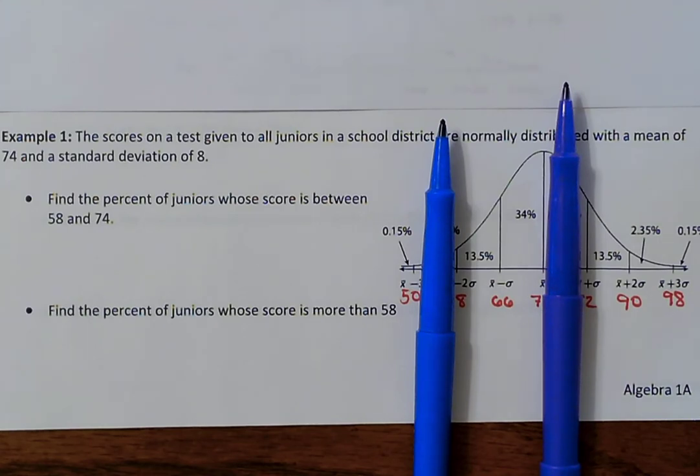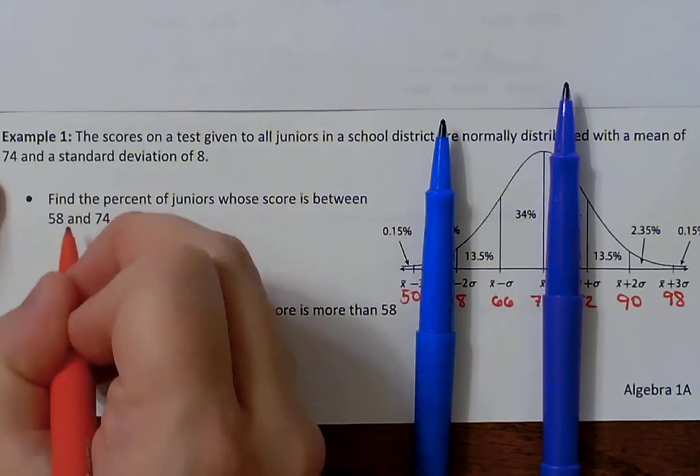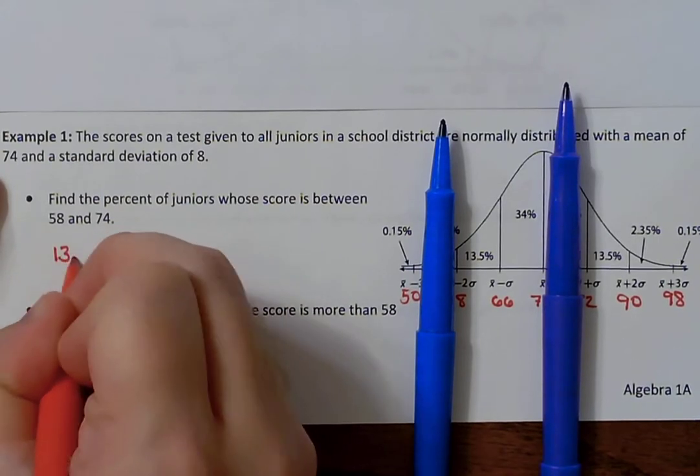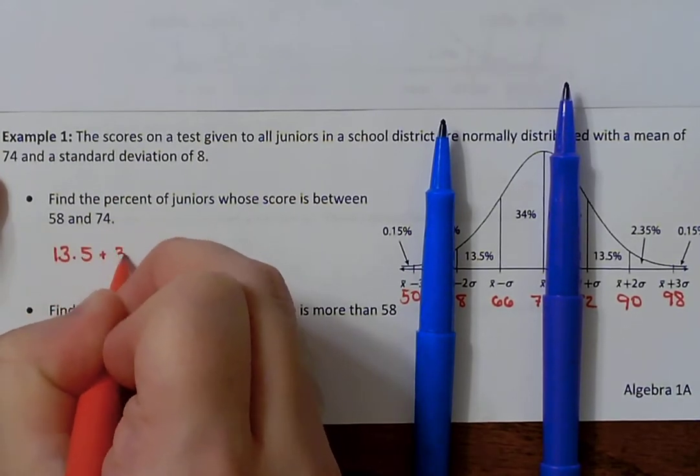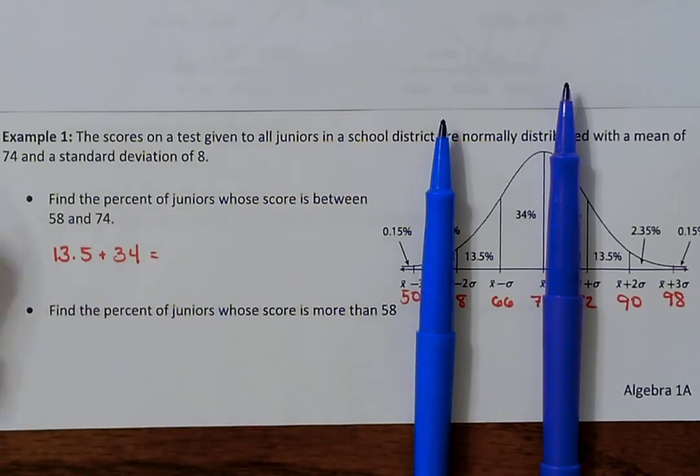So as you can see, there's two sections, the 13.5 and the 34, that occurs between these two numbers. So what we're going to do with those two numbers is we're going to add them together. And that's going to tell us the percent of juniors that scored between 58 and 74.